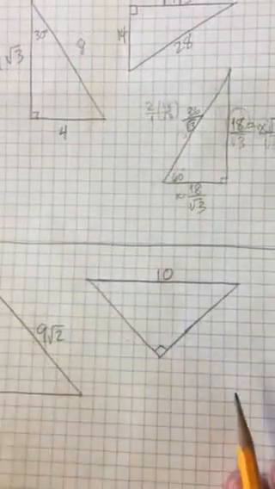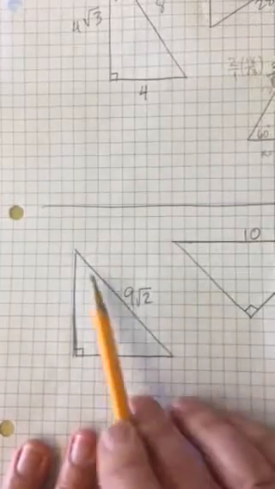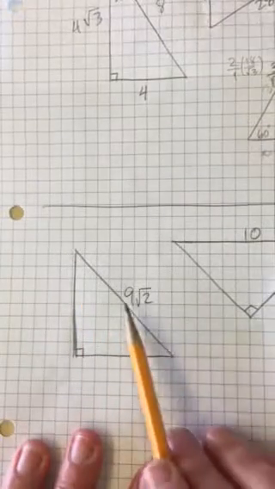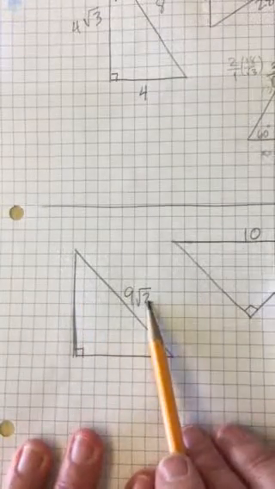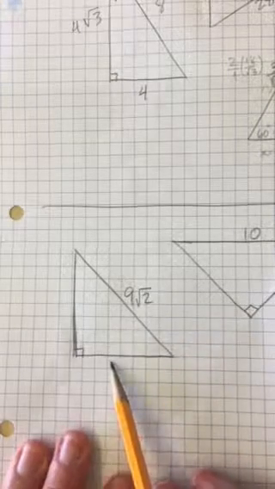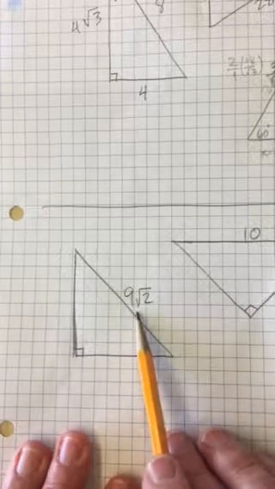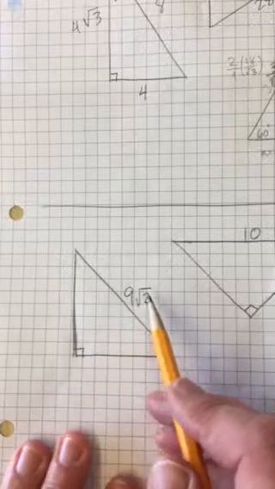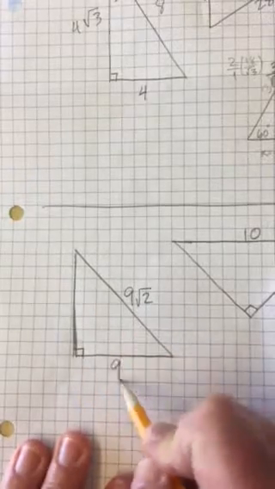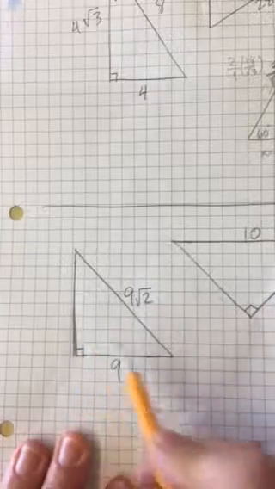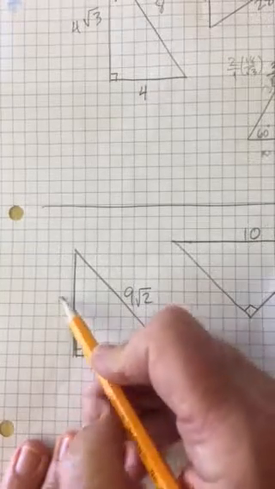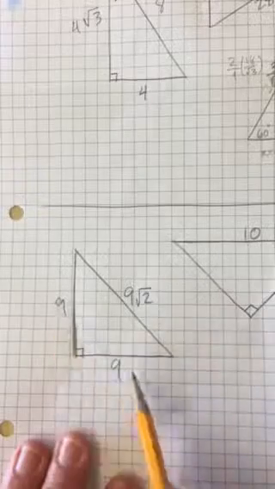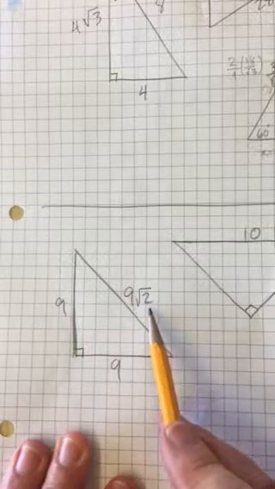All right? Let's take a look at a 45-45-90 right triangle here. A couple of examples. So if we have the hypotenuse equals 9 root 2, you know that this number down here times root 2 gives you the hypotenuse. So if this is 9 times the square root of 2, well, this must be 9. And since it's an isosceles right triangle, this is also 9. So 9 root 2, okay?